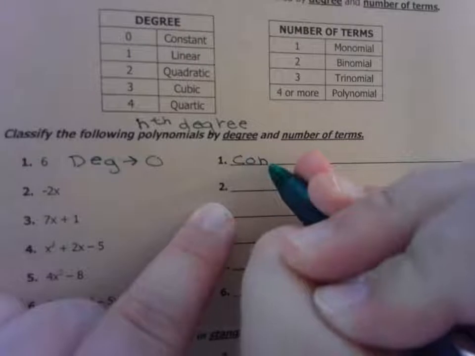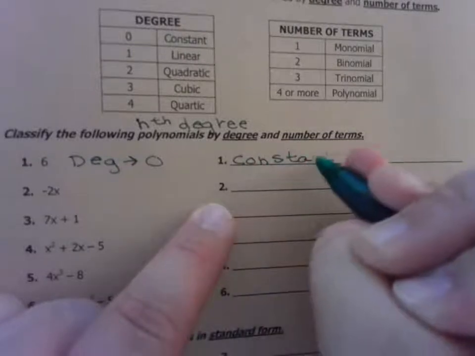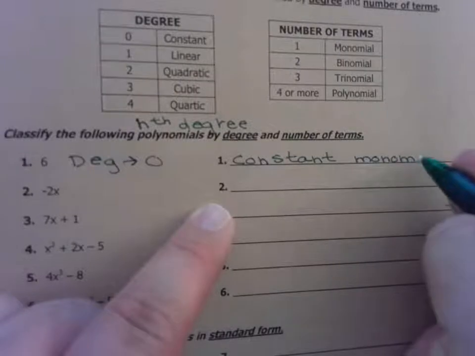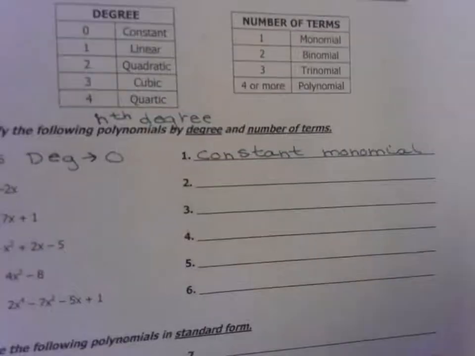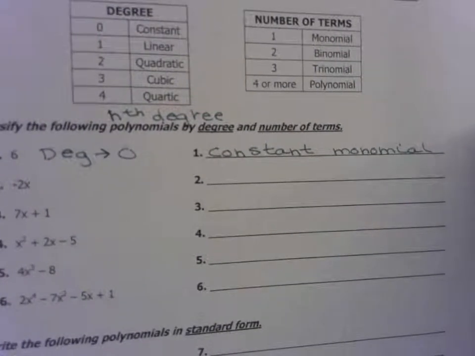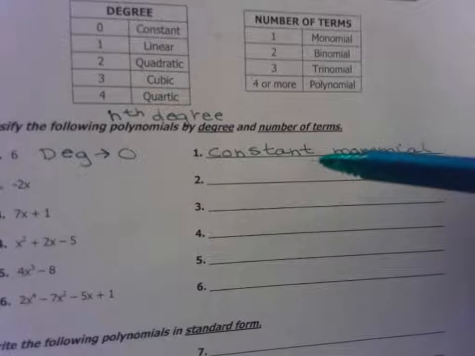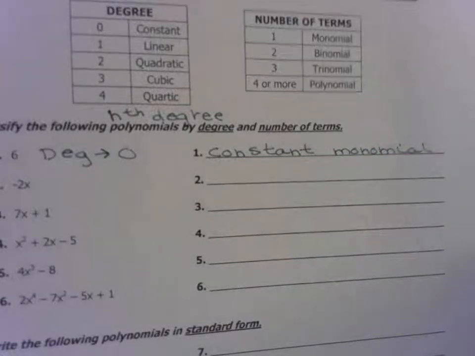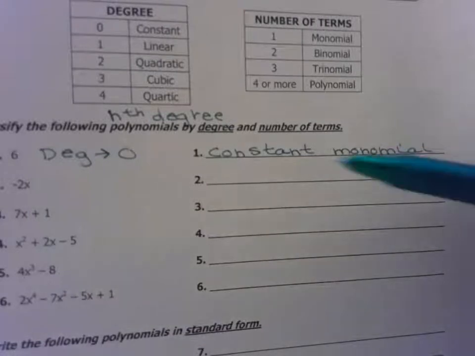And you can put monomial if you want to. So it's a constant monomial. You don't necessarily need to put monomial because the constant is always a monomial because it's just one number. But I wouldn't count it off. So this is a constant monomial because the degree is 0. When I refer to a constant, that's a number without a variable. So it's always just one term, a number without the variable.